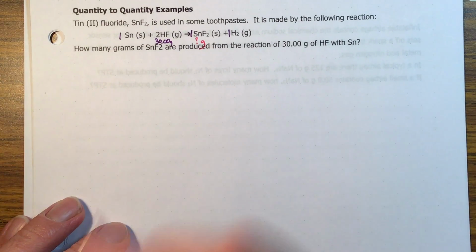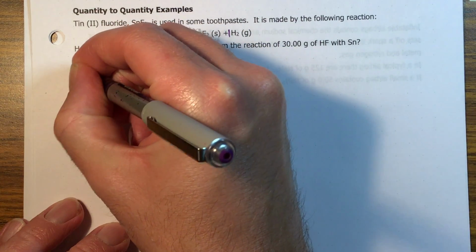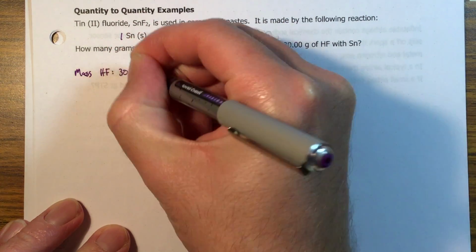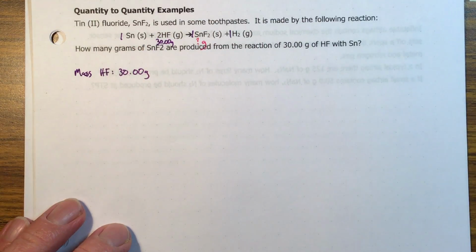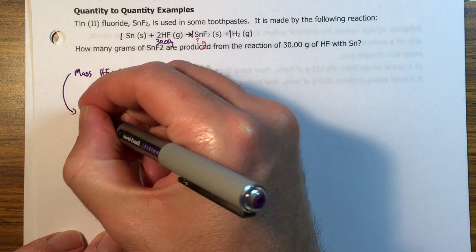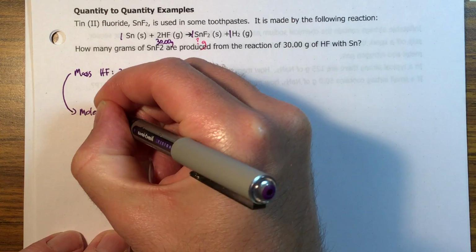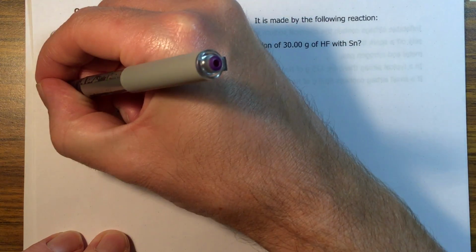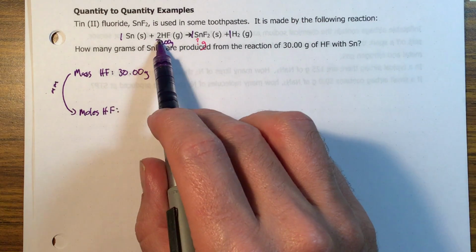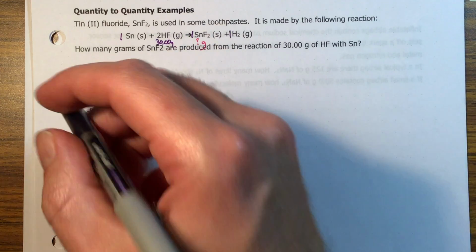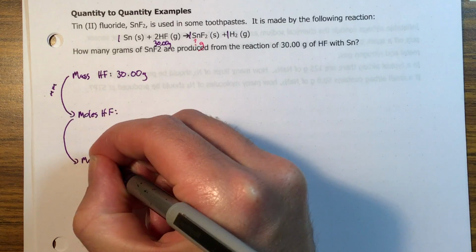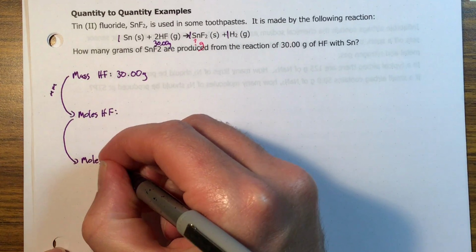So now we're going to map this. What do we know to start with? We know our mass of HF is 30.00 grams, 4 significant figures. From our mass of hydrofluoric acid, we can go to our moles of hydrofluoric acid using our molar mass. Then from our moles of hydrofluoric acid, we can use our molar ratio here, 2 to 1, to get to our moles of SnF2.